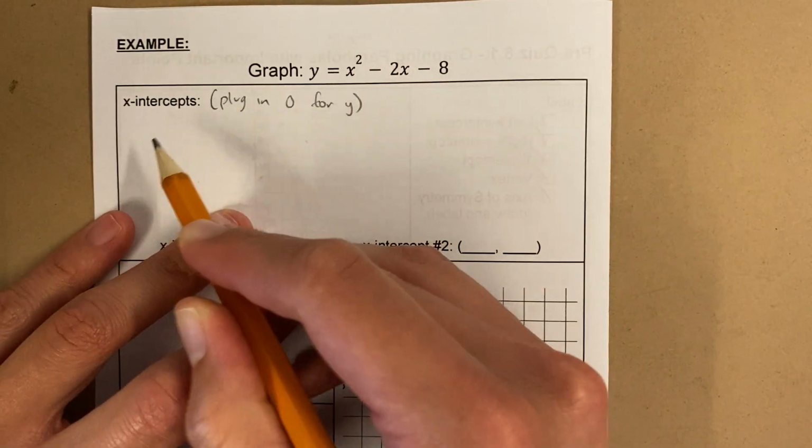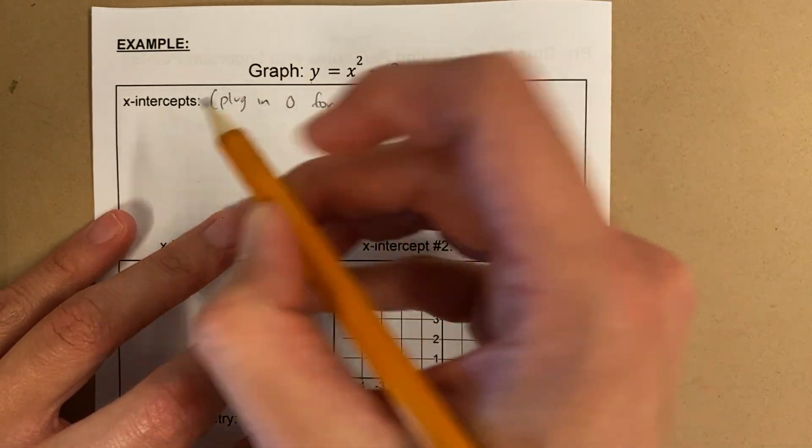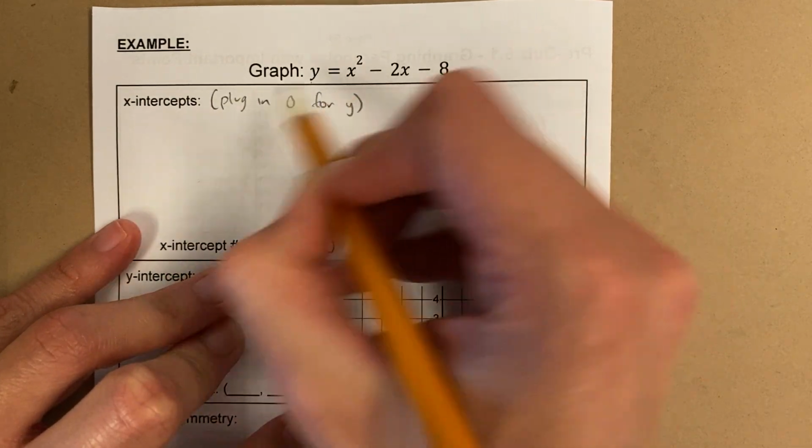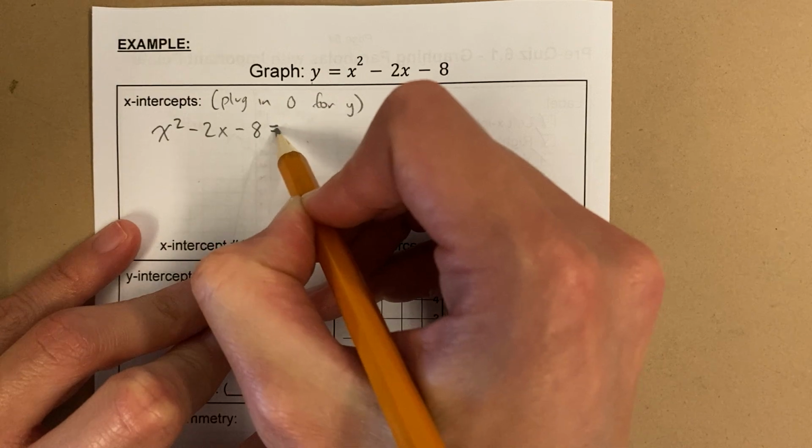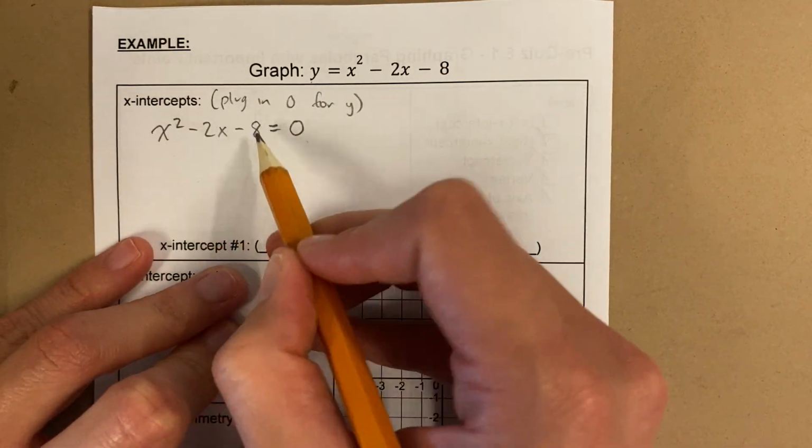That's how I find x-intercepts always, no matter what. So instead of this y, I'm going to put 0. So instead of all of this, x squared minus 2x minus 8 equaling y, it's going to equal 0 instead. Then I'm going to factor.